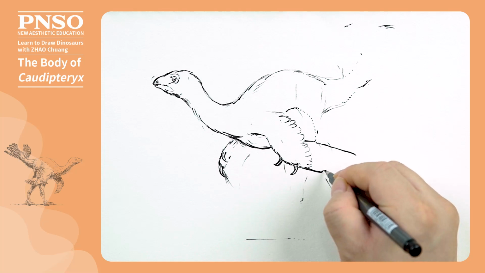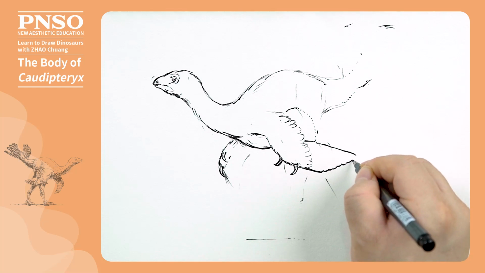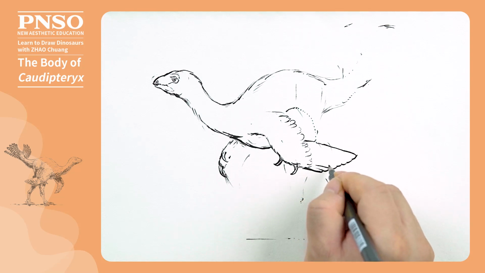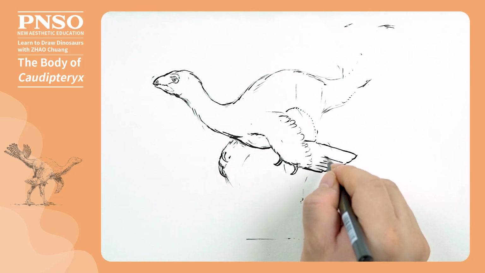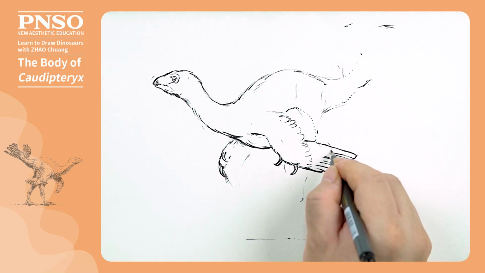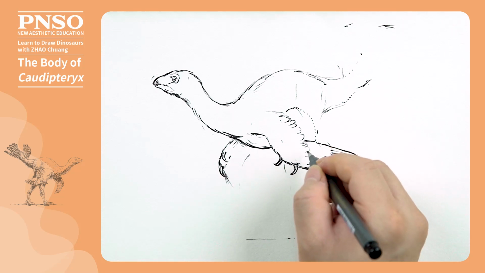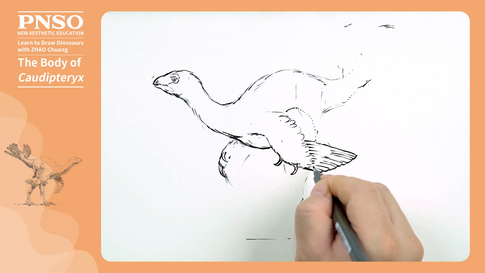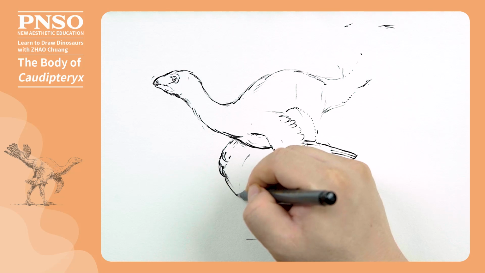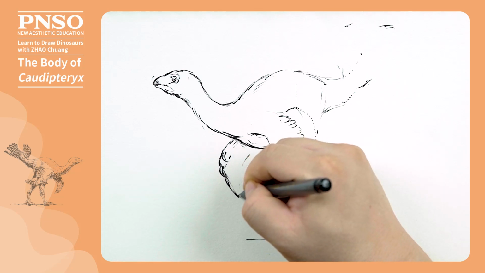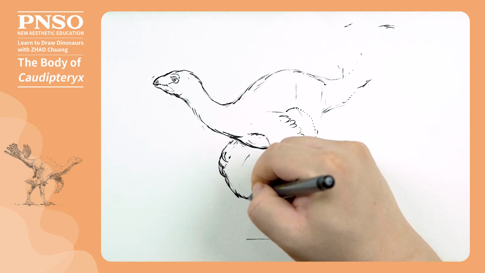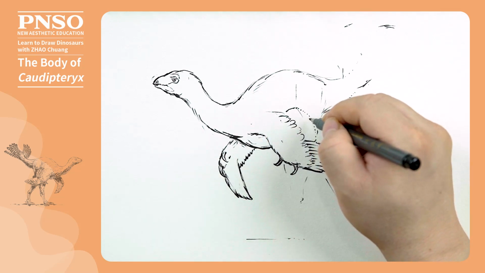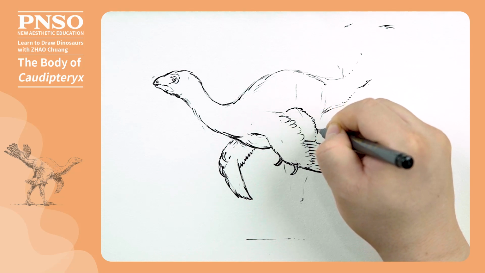Add details to the primary flight feathers first, which grow from short to long. Add the gaps between the feathers. The same goes for the other side. The two wings may not be perfectly symmetrical, as they might move slightly to maintain balance while walking. Next, draw the secondary flight feathers.